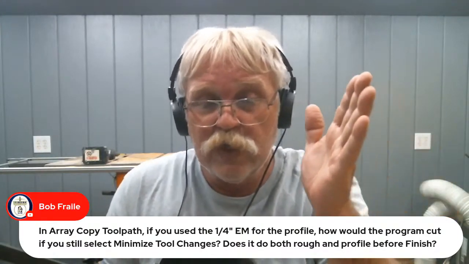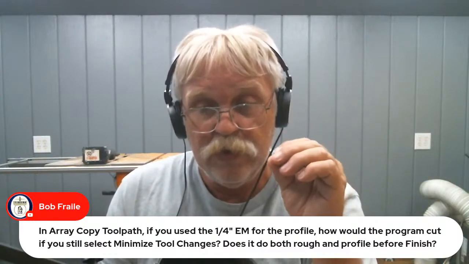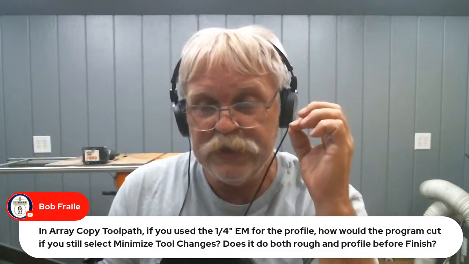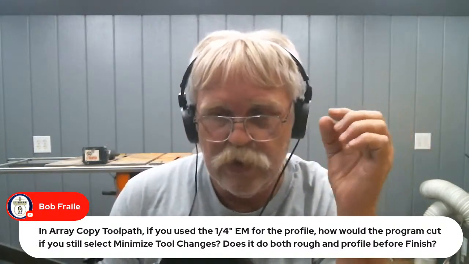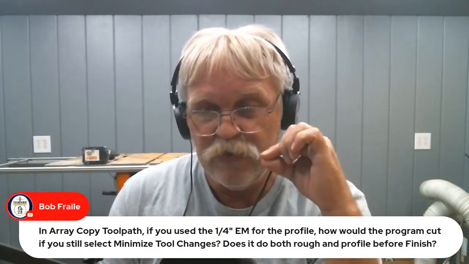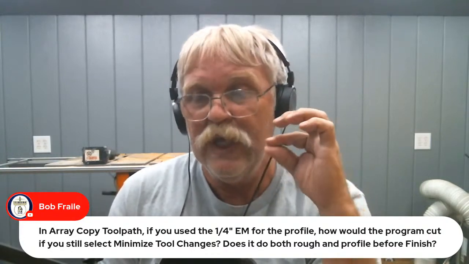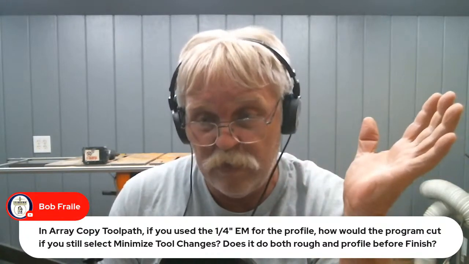You now have to go save G code. And when you save G code, it's going to separate that into separate files. I always make my profile cutout the last thing I do. And it's always a separate piece of G code so I don't mess it up.